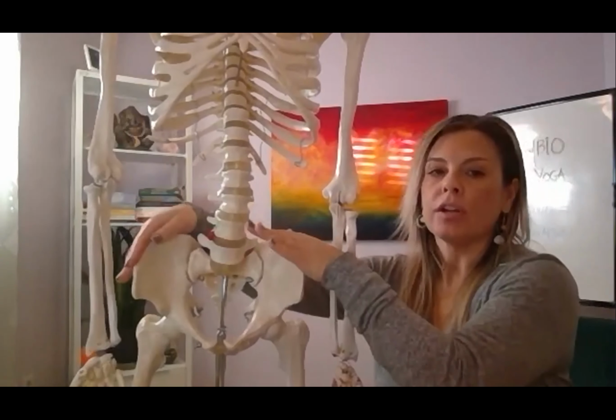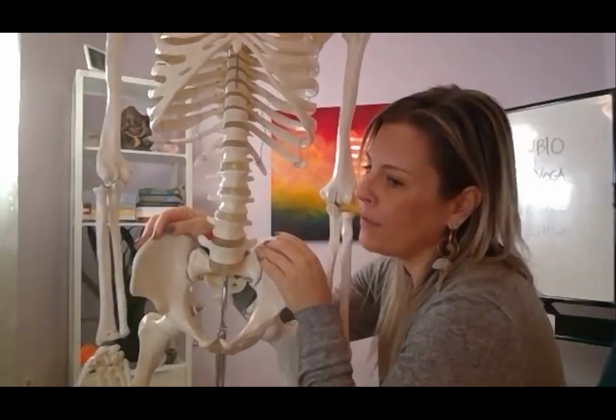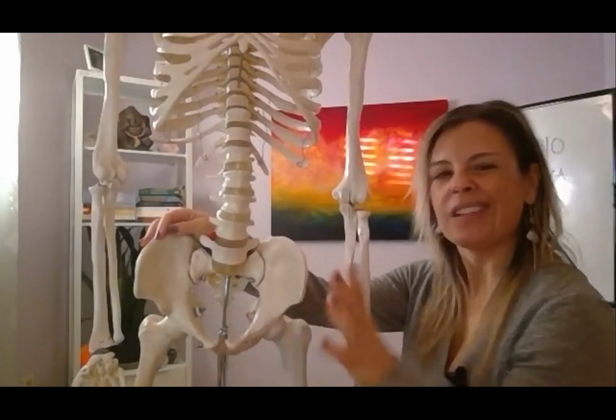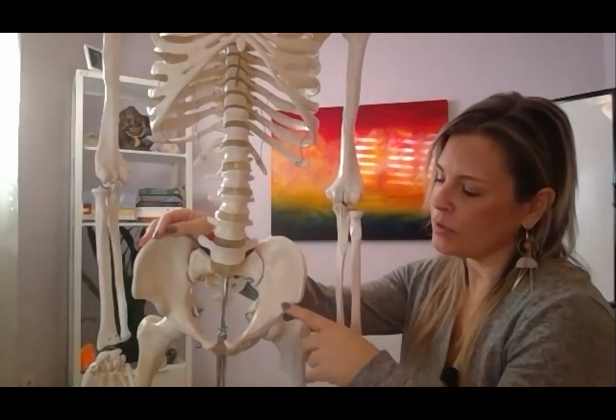And that can be a good reference point for people. That's the top portion of the hip. And then we have some other portions that you don't necessarily need to know, but the longer you stay in teaching, you might come to reference these.